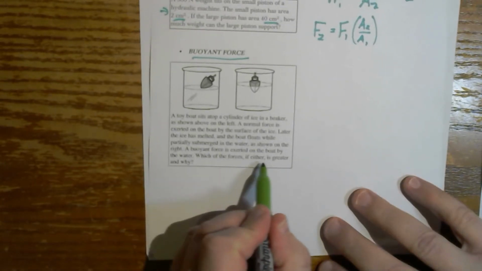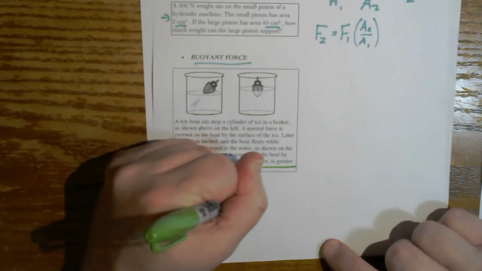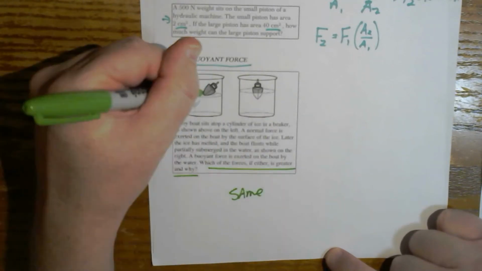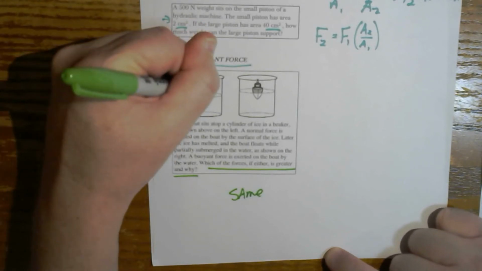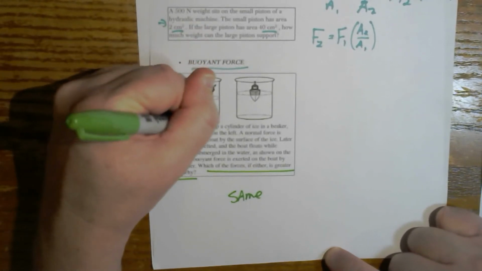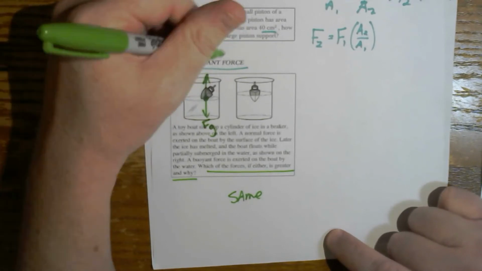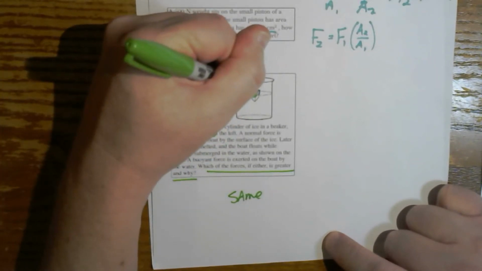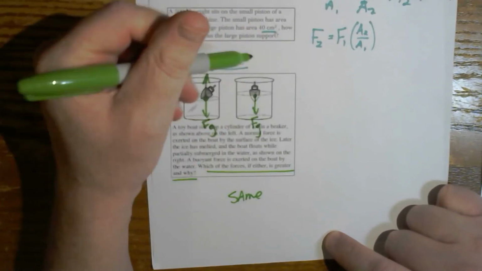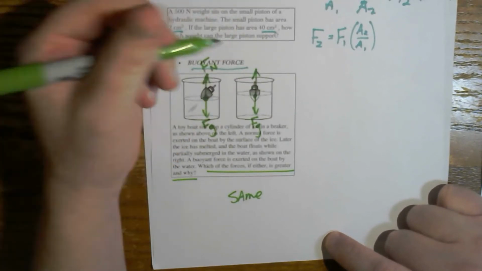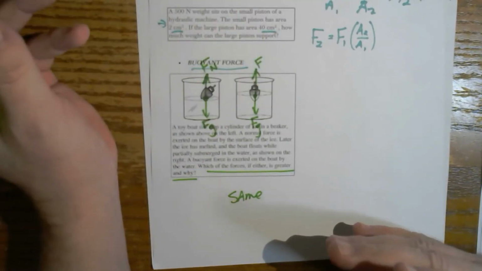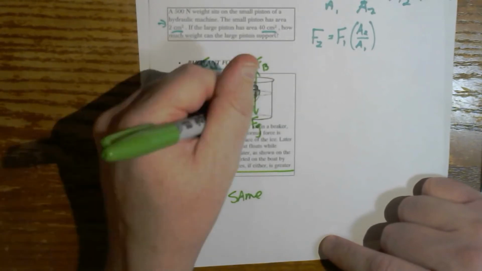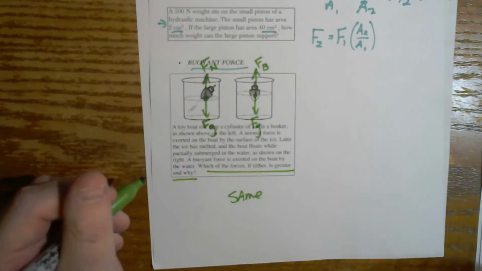So on this question it says, which of the forces, if either, is greater? Well, they're both the same. Because in both scenarios, whether it's the ice here or a liquid here, this boat is not moving. It's in stable equilibrium. So you'd say the force of gravity pulling down on that boat has to be balanced by, in this case, the ice force or the normal force due to the ice. In this case, force of gravity hasn't changed. So that means that the buoyant force still has to keep it in equilibrium. It sinks a little lower, but who cares? We're just talking about the forces and whether they're different. Well, in this case, they're both the same because they're both in equilibrium.